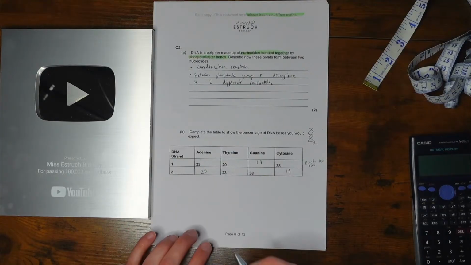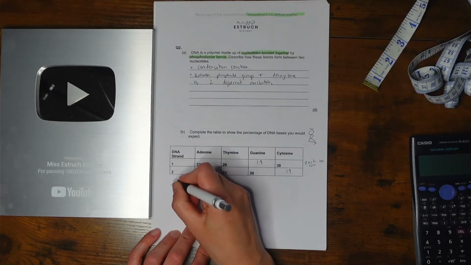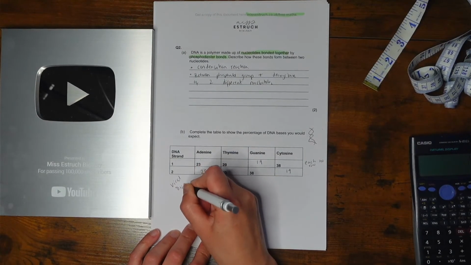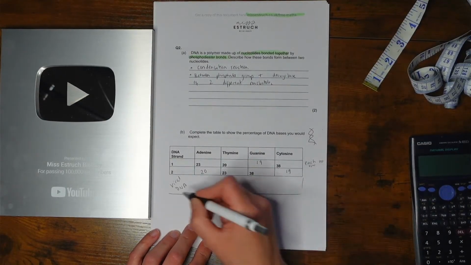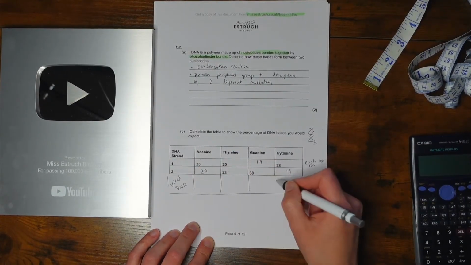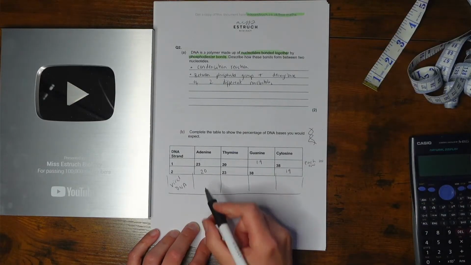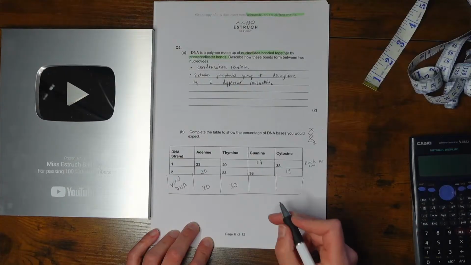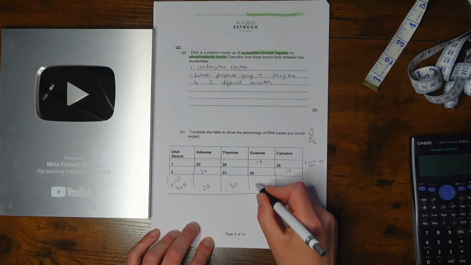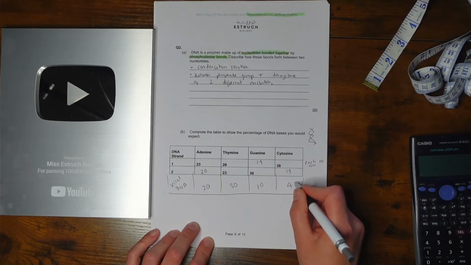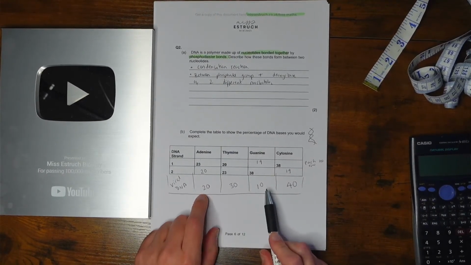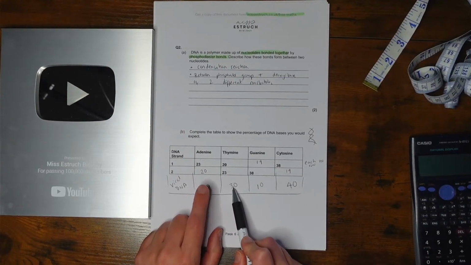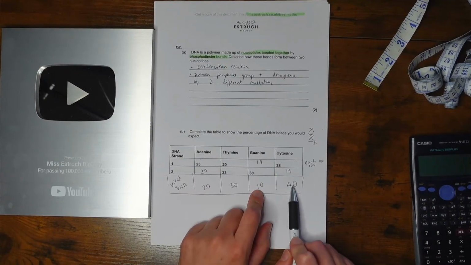This has come up before where they've shown you viral DNA as an extra row. And they might have said this is a percentage. Let's do some easy numbers so I know it definitely adds up to 100. Up to 50. Okay, let's just do that. But what we can see here is we don't have the same proportion of adenine and thymine and cytosine and guanine.